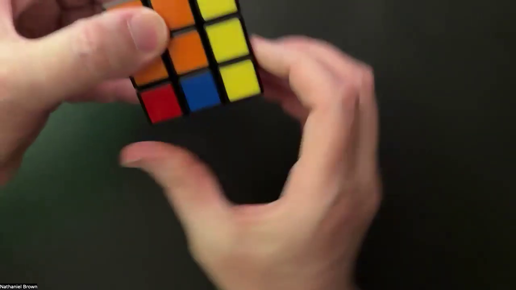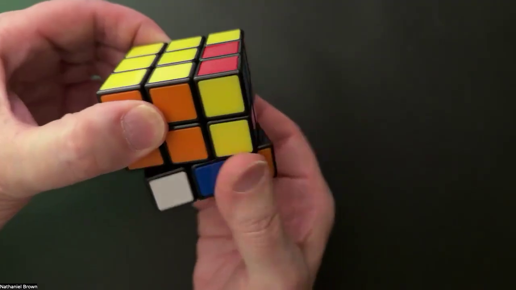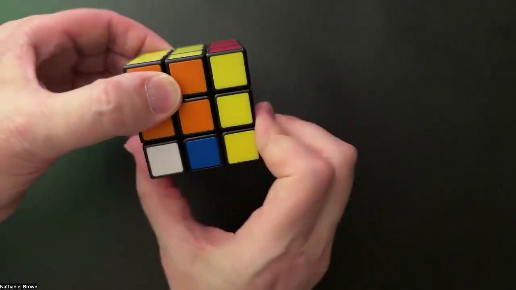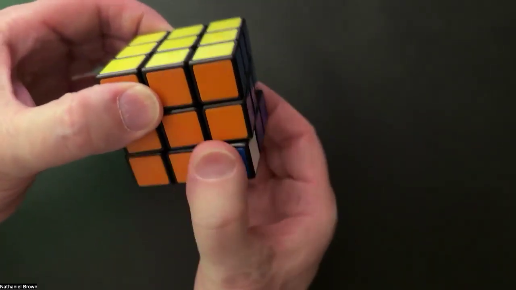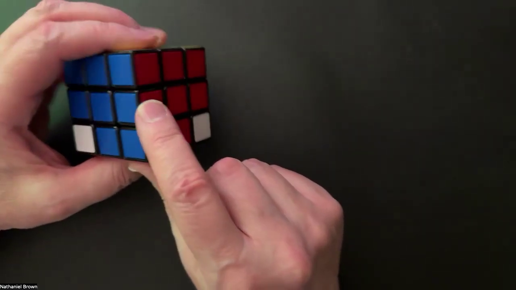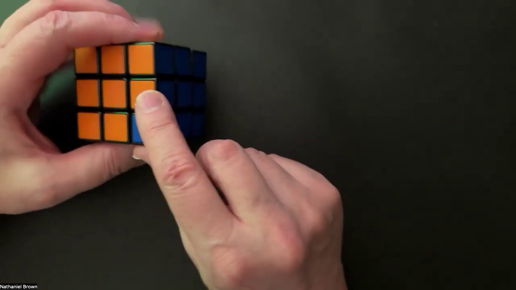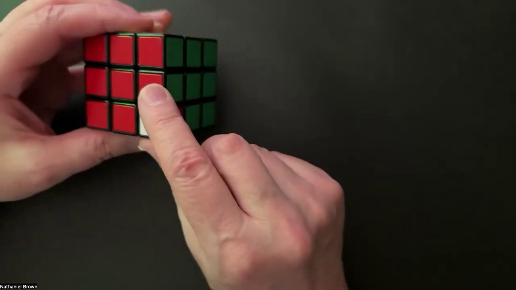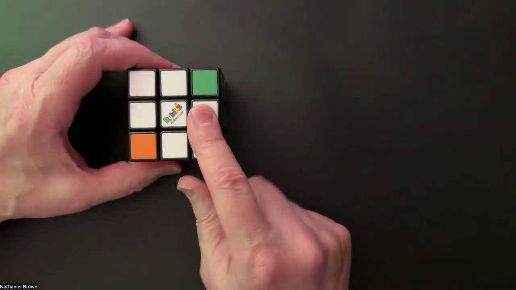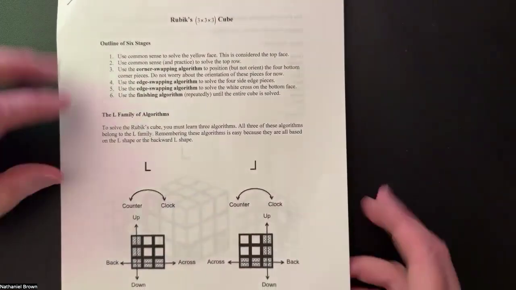Across, down, back, up, back, down, back, twice. Up, across, down, across, up, back. Look at that. Blue and orange, perfect. Look, we've got all the side edge pieces perfect, right? Green and orange, orange and blue, blue and red, red and green, perfect. And we've got the white cross on the bottom. Perfect. Fantastic.